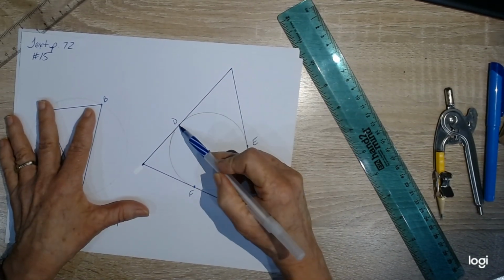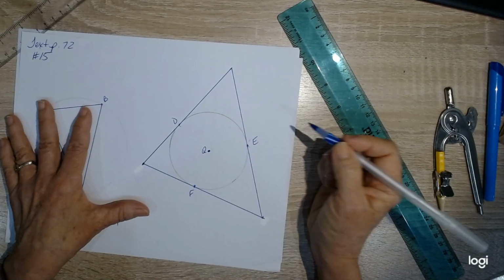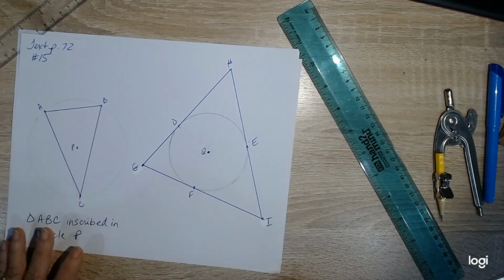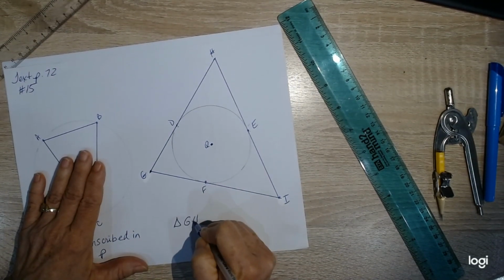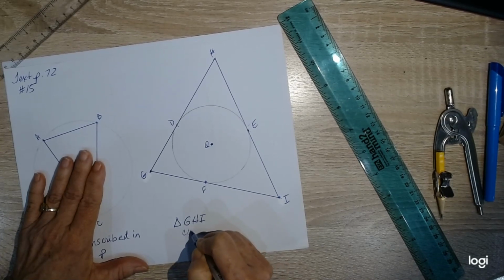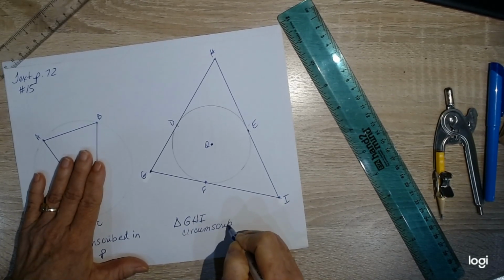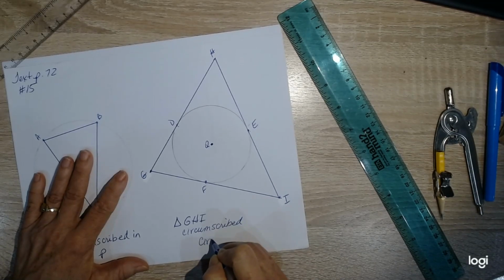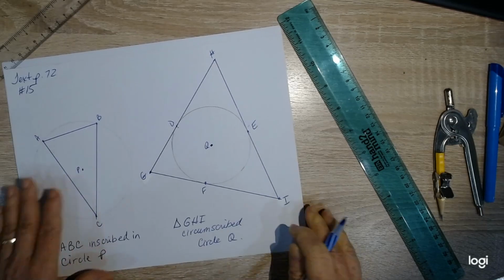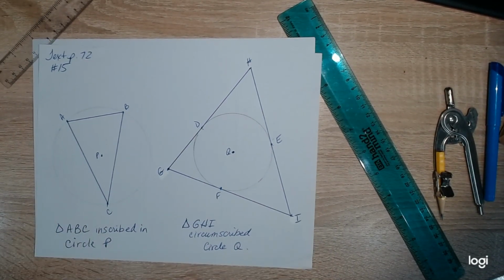So this is tangent D and F is creating triangle, let's just say GHI, okay? So now what I have is triangle GHI is circumscribed around the circle. Okay, so that's the second one there. All right, this should get you going on what you need to do for the homework.